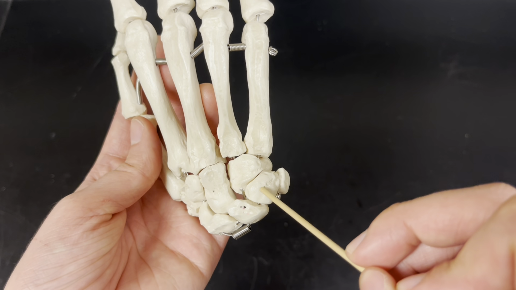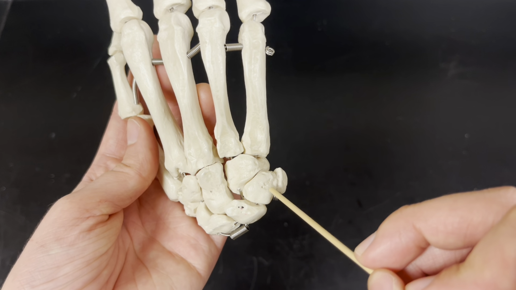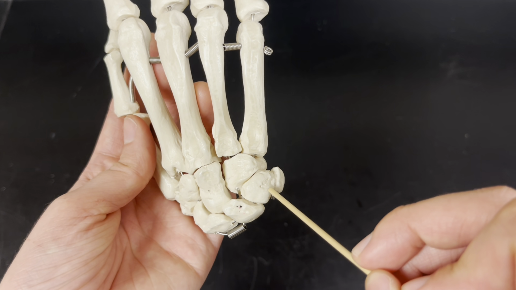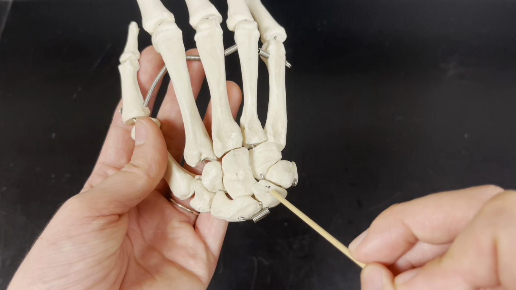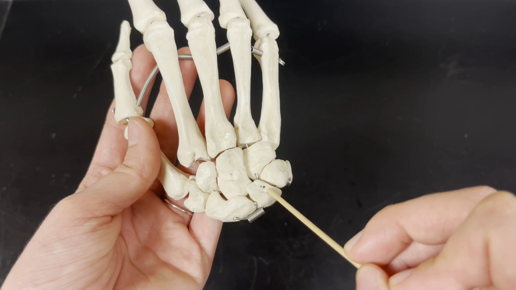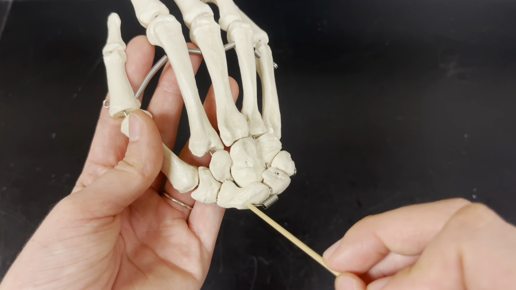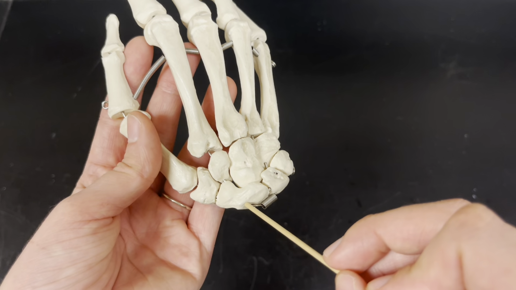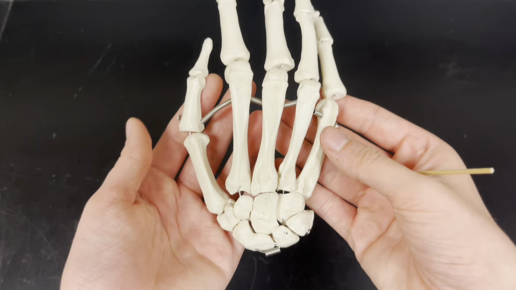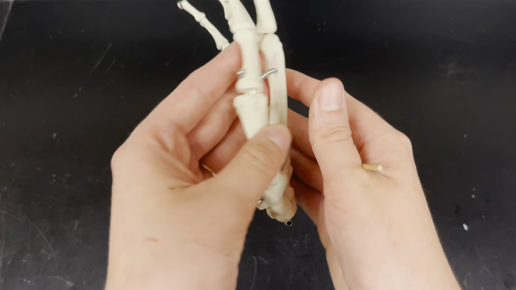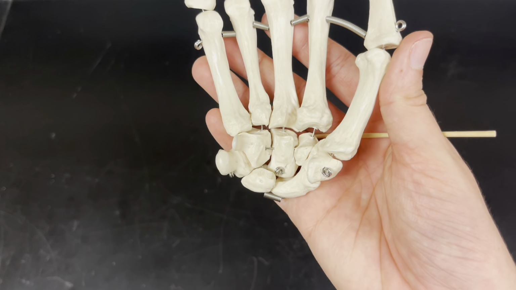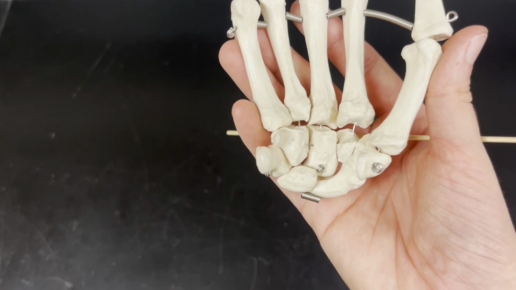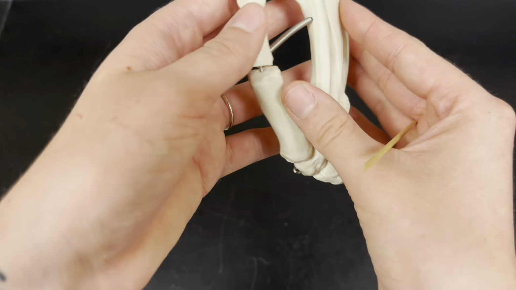Moving on right here, this bone is going to be called the triquetrum. Moving on right here, this bone is called the lunate, and this bone right here is called the scaphoid. It's also important to know it from this view and this view, as you could be asked which bone it is from either side.